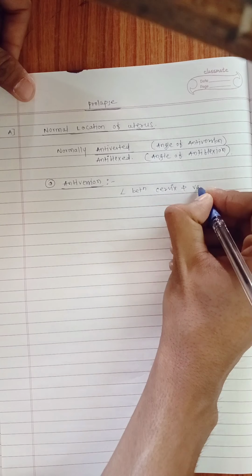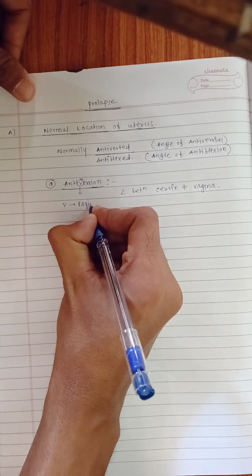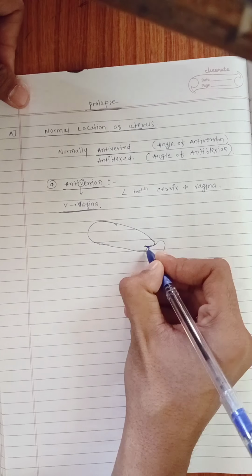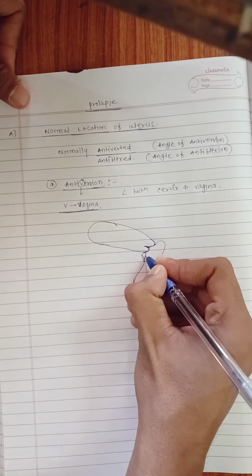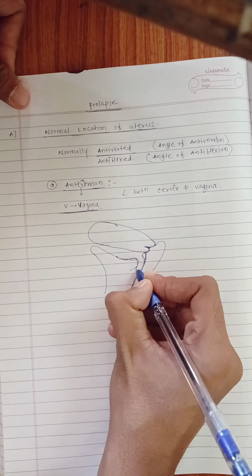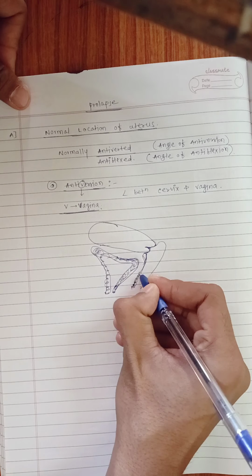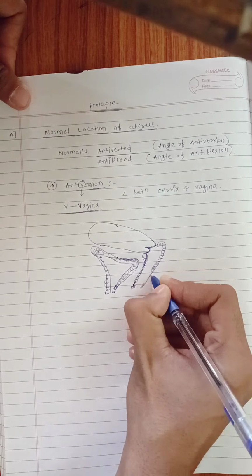So anteversion. What is anteversion? It is an angle between the cervix and vagina. V for vagina, we have to remember it like that. Here we are drawing the cervix, the vagina, and anterior to the vagina is the bladder. The angle between the cervix and vagina is called the anteversion angle. The vertical axis passing through the vagina and the vertical axis passing through the cervix make an angle of 90 degrees, which is called the angle of anteversion.